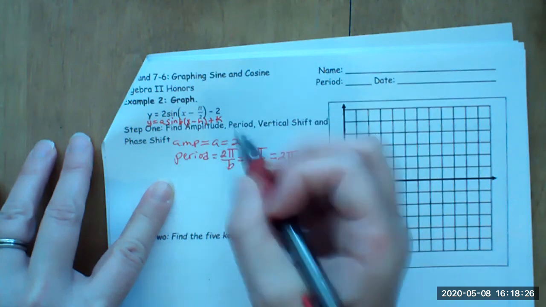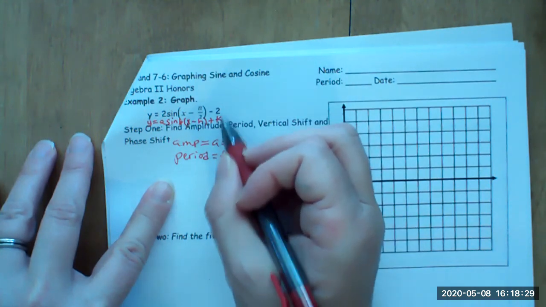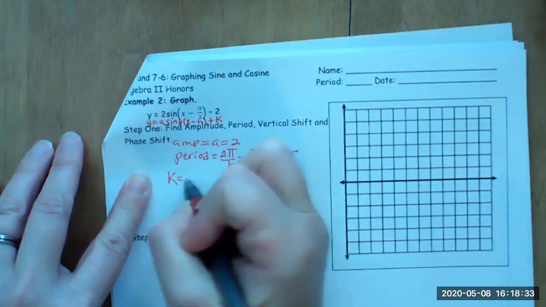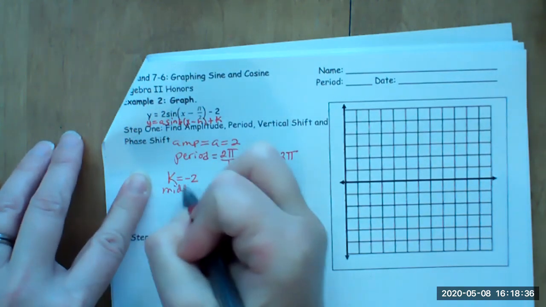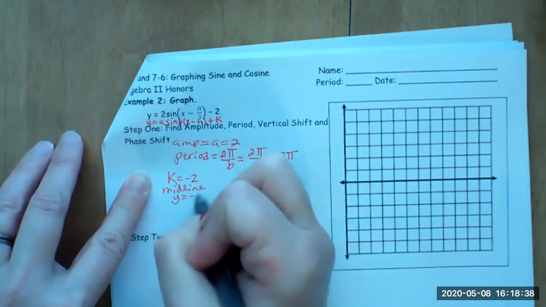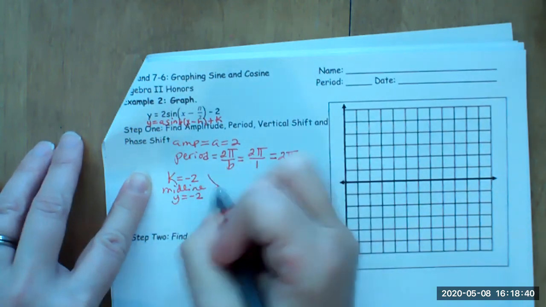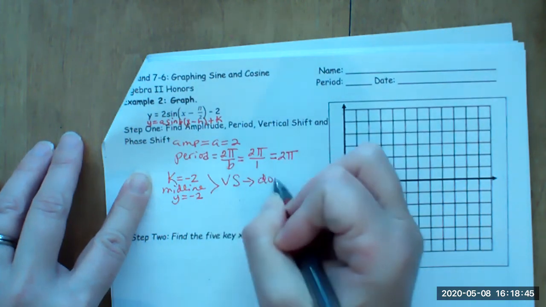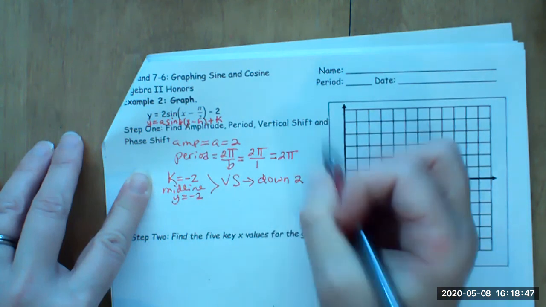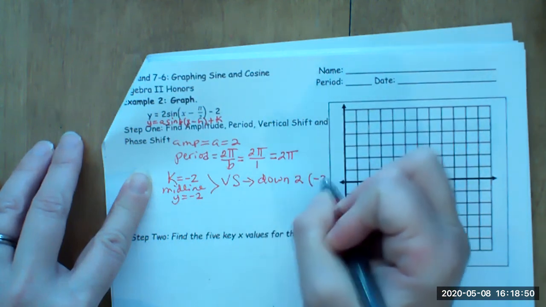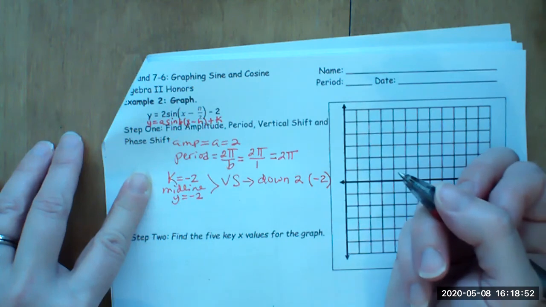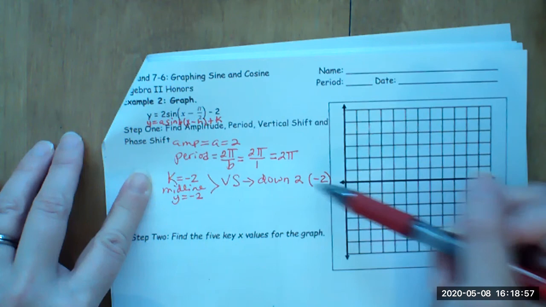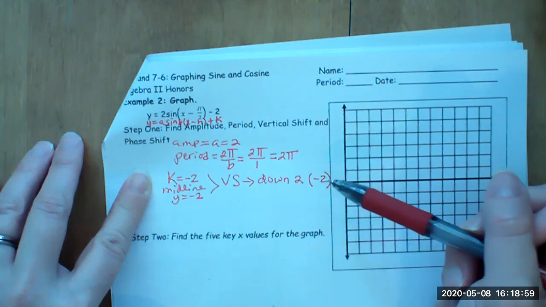There is a vertical shift here because you can see that k is equal to -2, which means, of course, that the midline of the graph is at y equals -2, which means altogether here that there's a vertical shift, and that vertical shift is down 2. And another way of expressing that, of course, would just be -2. If you were asked for it, for example, in your assignment, what's the vertical shift? Sometimes they'll ask for it in words. Sometimes they'll ask for it as just simply a number, okay?